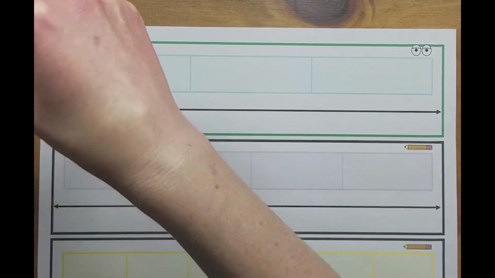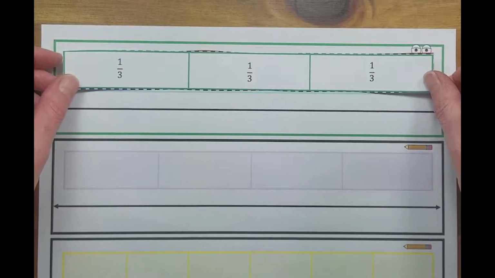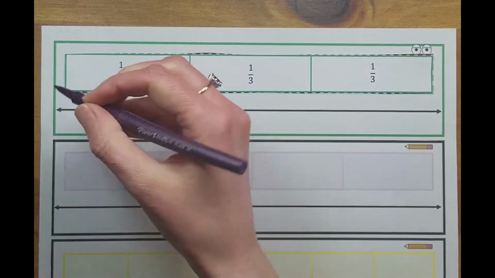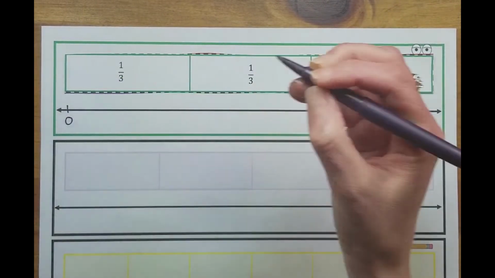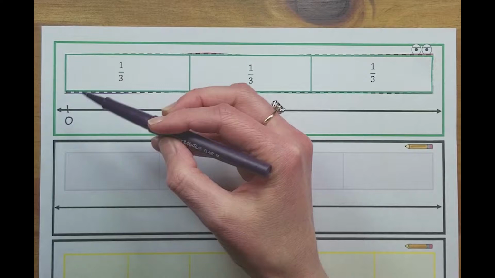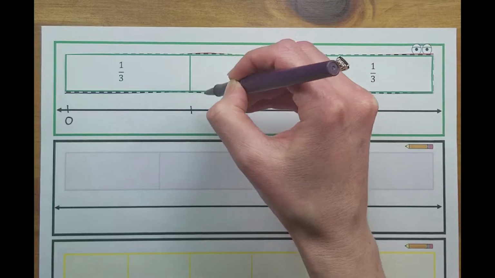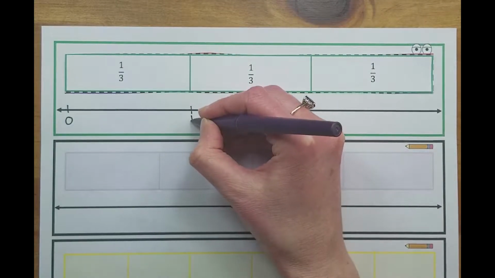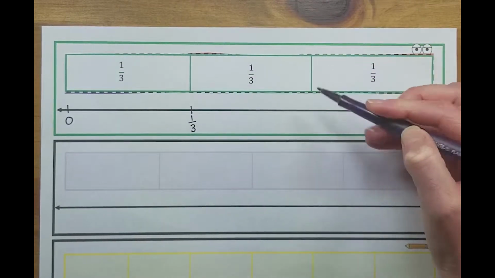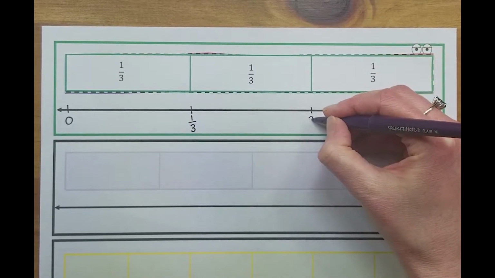Pull out our green fraction strip that shows our whole being partitioned into 3 equal parts. 1/3, 2/3, 3/3. I'll start with 0, and then I'll go ahead and mark my intervals. The distance from 0 to my first interval is 1/3. The distance from 1/3 to my next interval, and see how I'm marking up along the space where it was partitioned, is 2/3.